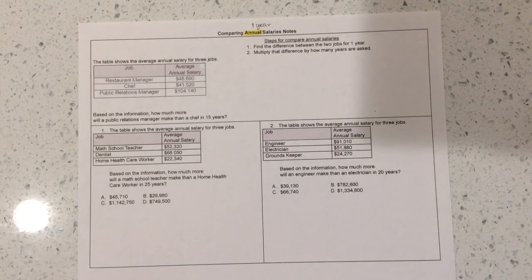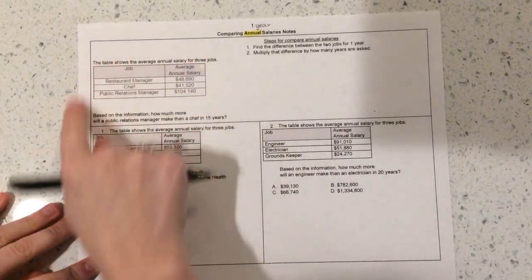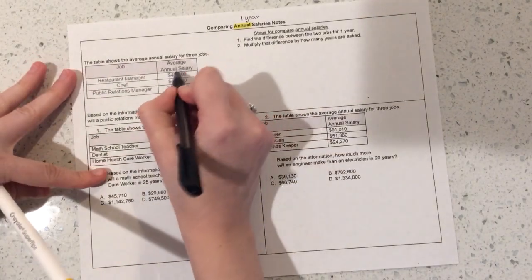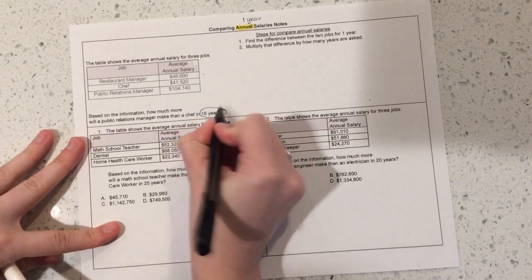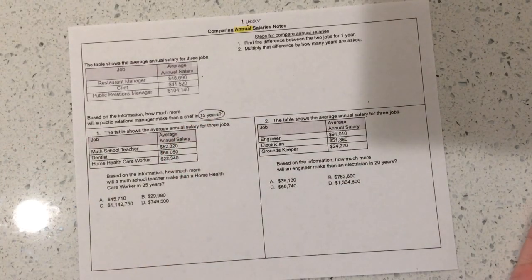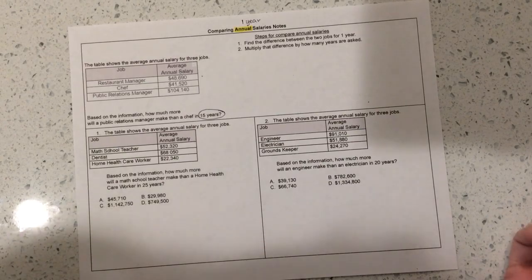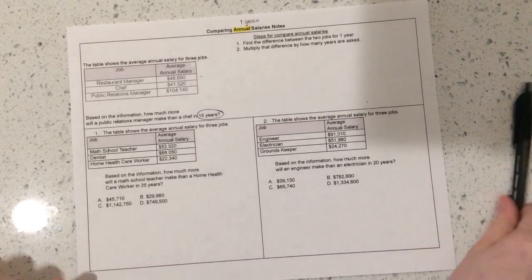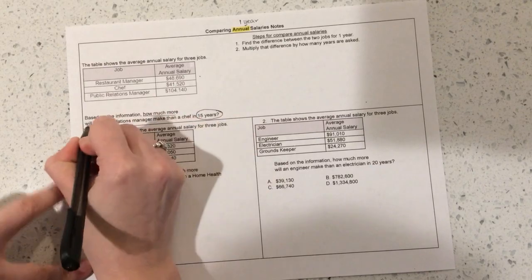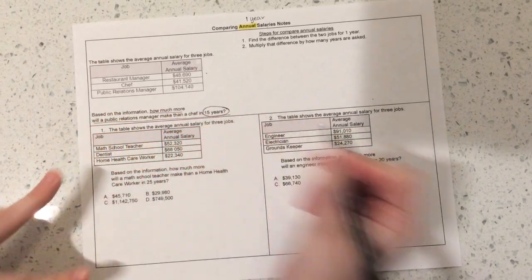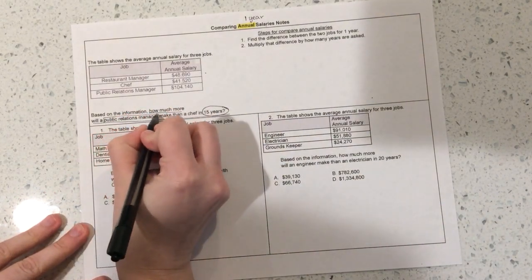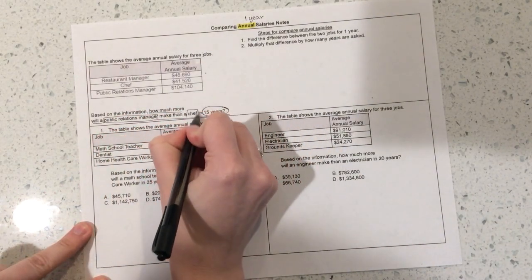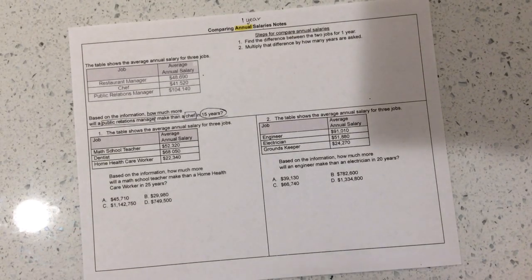First step is always to play cubes. So if I go back, we're going to circle any numbers. So that would technically be your table. The number 15, and I'm going to include that word years because that's what the 15 belongs to. From there, we're going to underline our question. So how much more will a public relations manager make than a chef in 15 years? We're going to box keywords. We really only care about the public relations manager and the chef, okay? At this point, I don't have anything to eliminate quite yet.